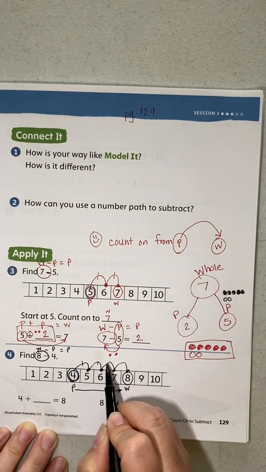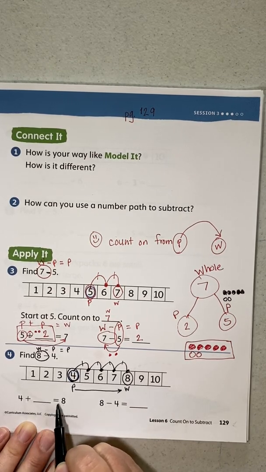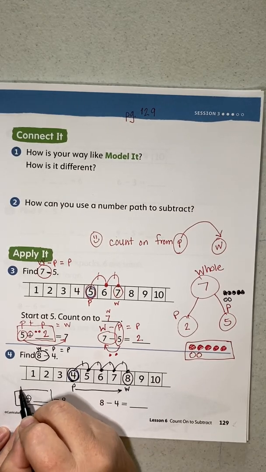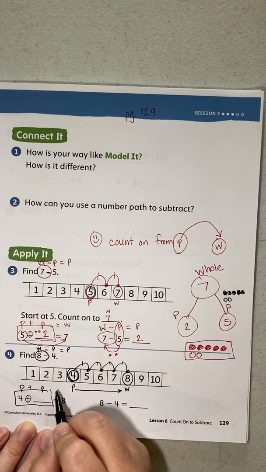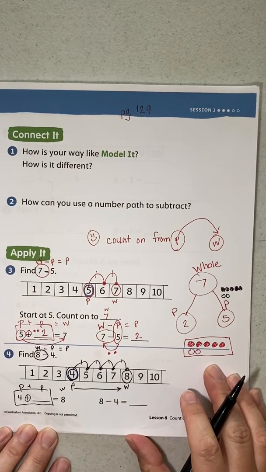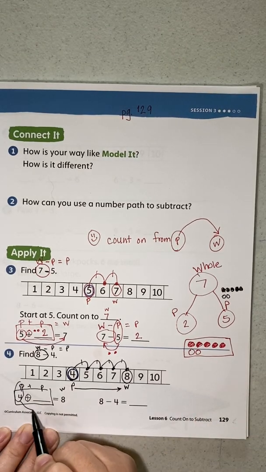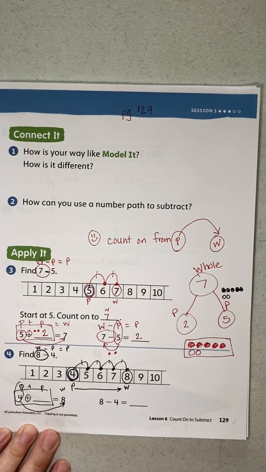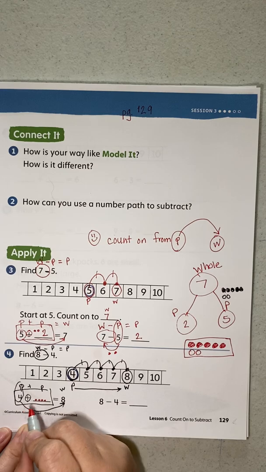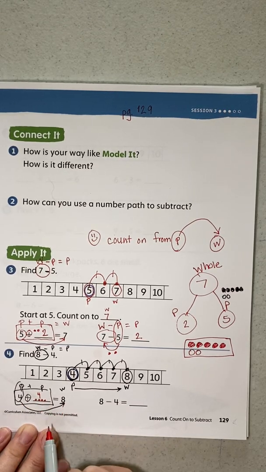How many jumps? 1, 2, 3, 4. 4 plus what equals 8? This is a plus symbol, so everything around it has to be a part. A part plus a part is a whole. Count on from the part we know up to the whole. 4, 5, 6, 7, 8. Ooh, look at that. That's an addition double. 4 plus 4 equals 8. That's great.